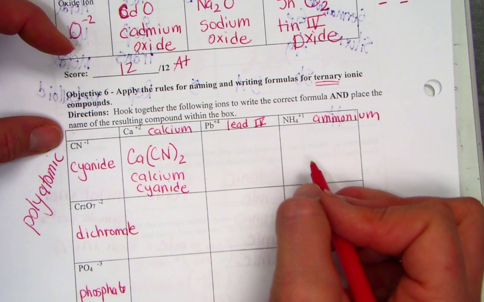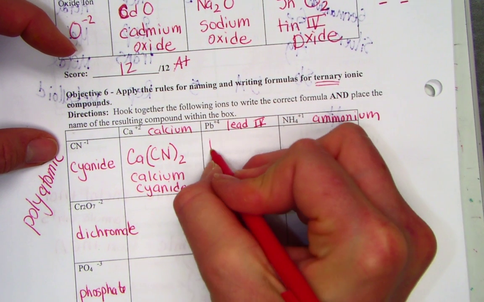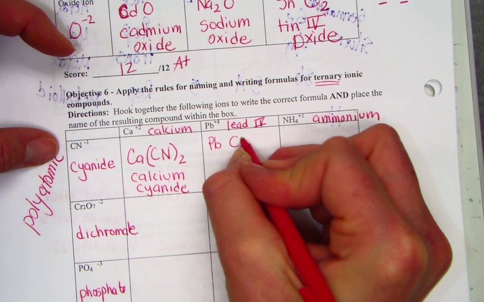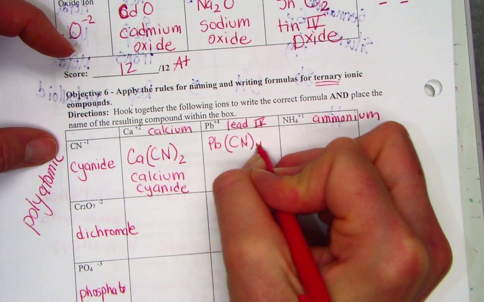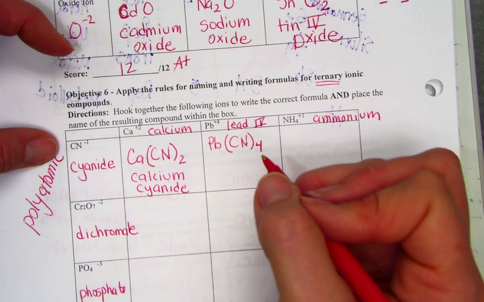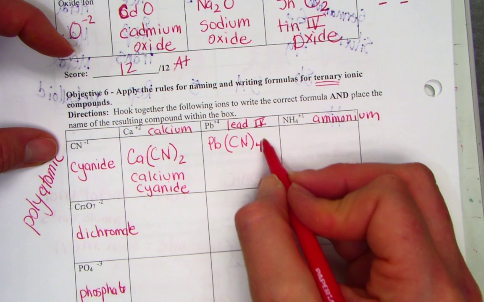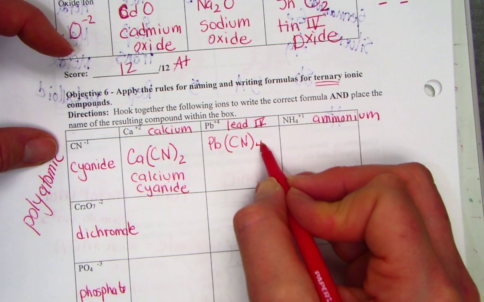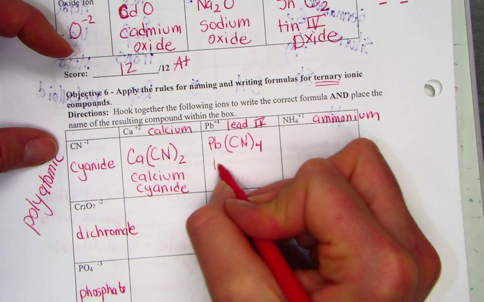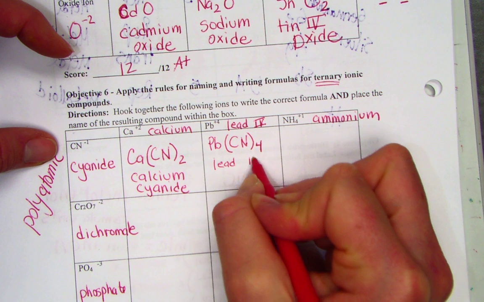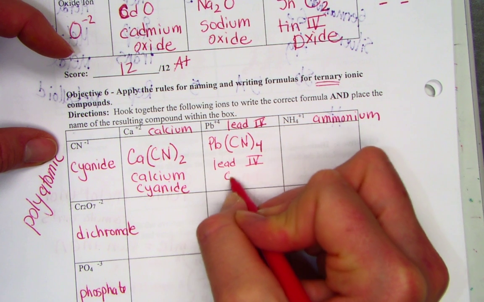We'll move across the row. Lead with a plus 4, cyanide with its minus 1. We'll need to bring around and down using a parenthesis, the crisscross method. The positive 4 gets placed outside the parenthesis. Pb(CN) taken 4 times with the name of lead 4 cyanide.